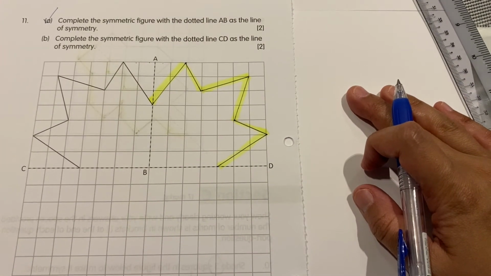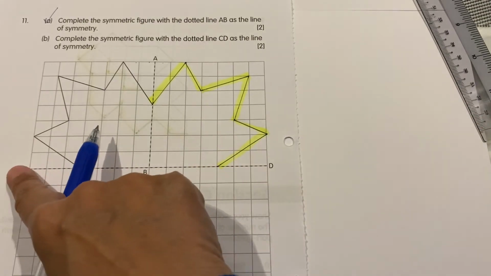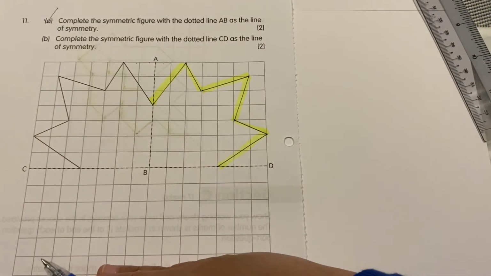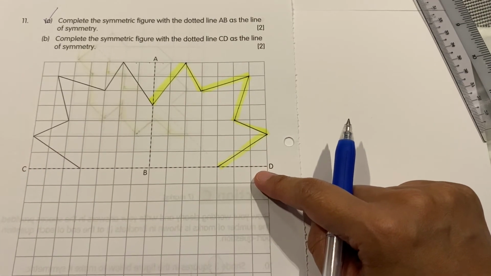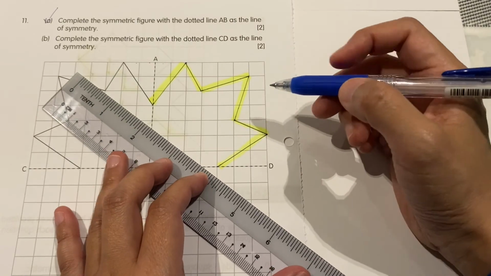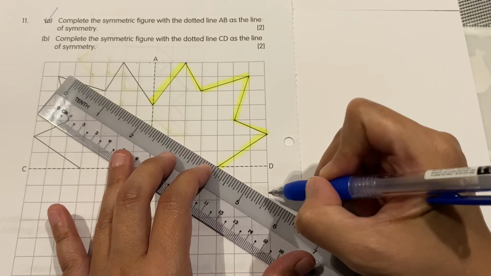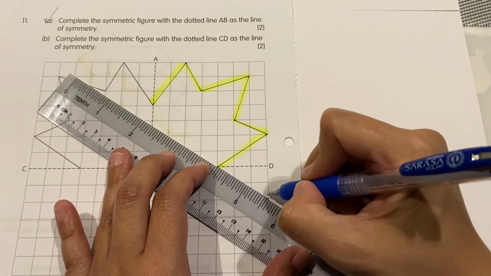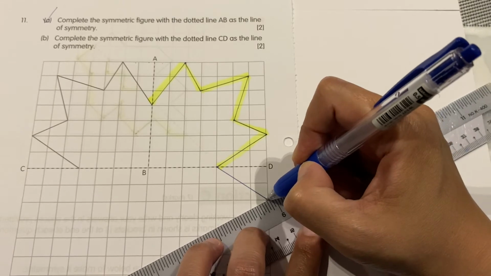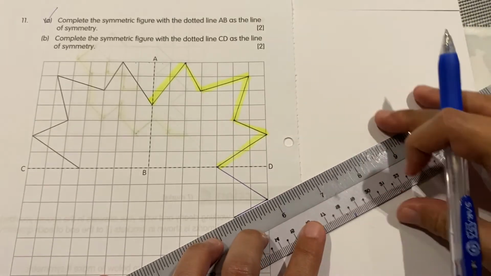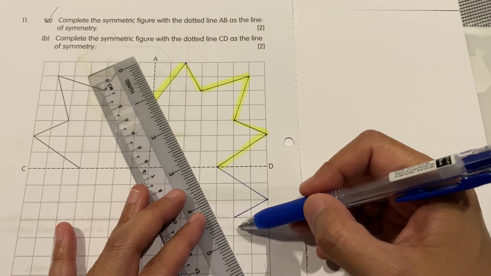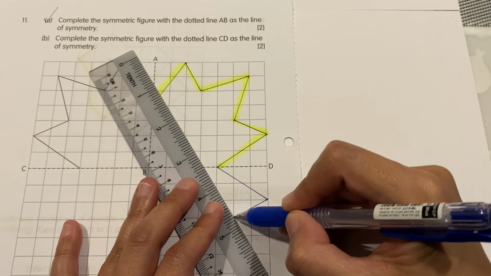Now, part B, complete the symmetric figure with the dotted line CD as the line of symmetry. So now you got to copy whatever on this side to this side, because that's the line CD, symmetrical. Okay, right, so you can do one at a time first. I can do on this side first. Okay, so that's from this point to this point. Okay, so that's 1 point. Then you have 1, 2, 3, point by point.